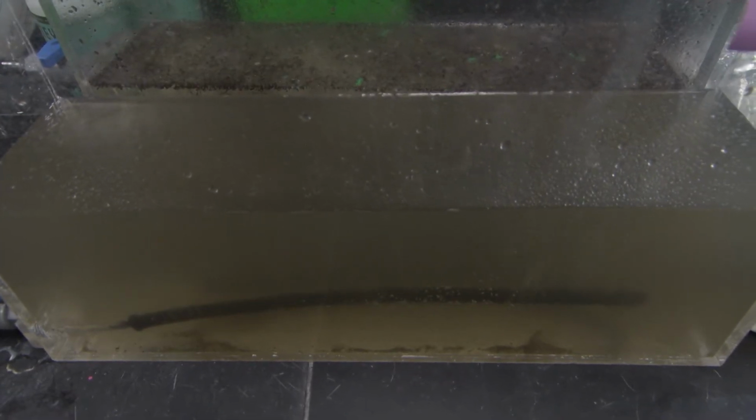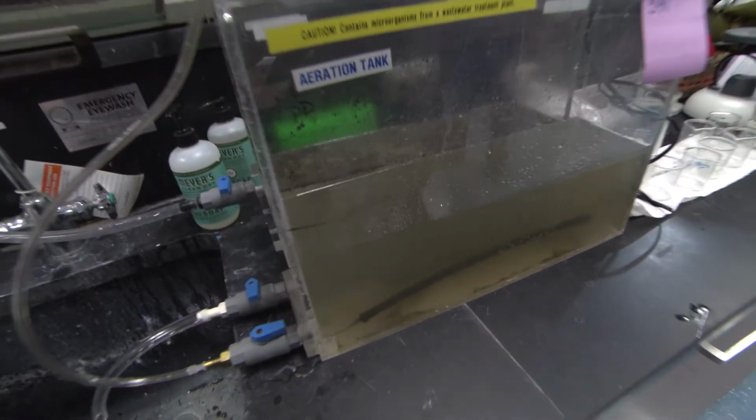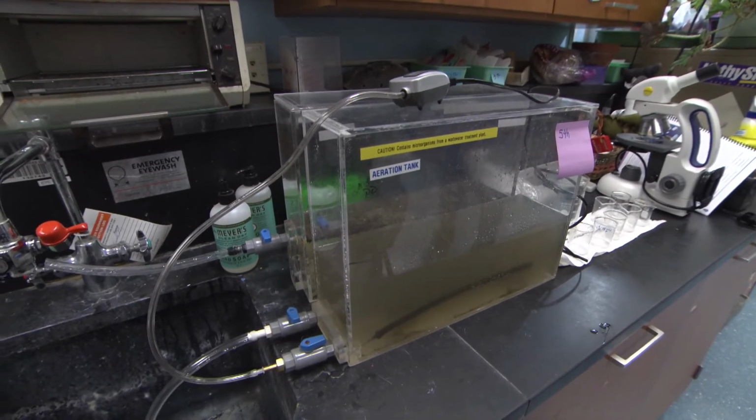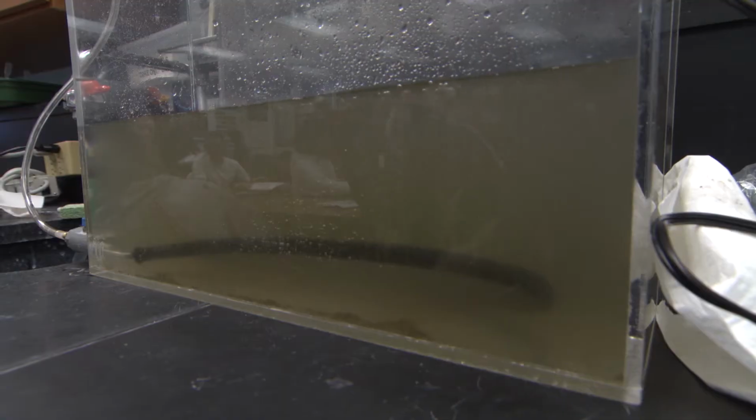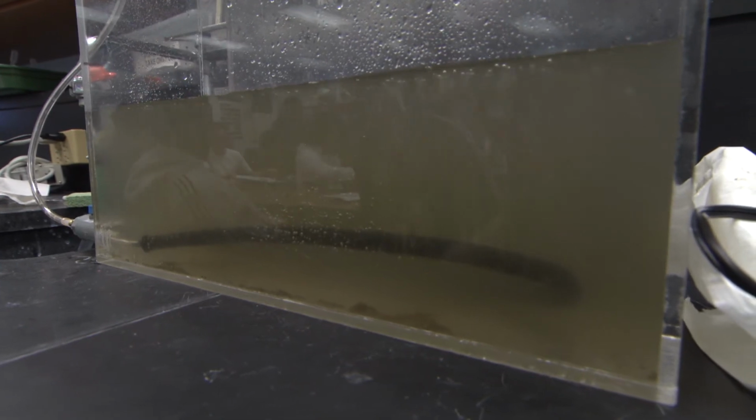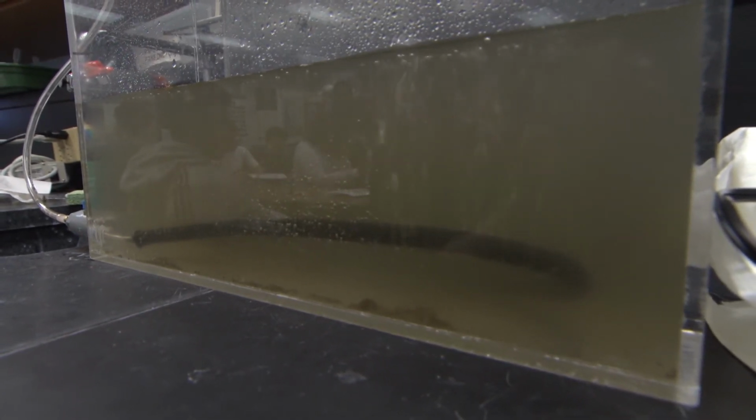Connect air pump to the tank and plug it in. Then open the valve connected to the air pump. You should see bubbles in the water. Now you know it is providing the microorganisms with the oxygen they need for metabolism.